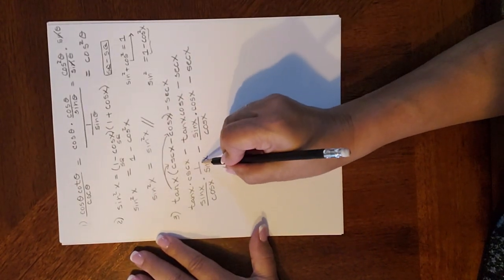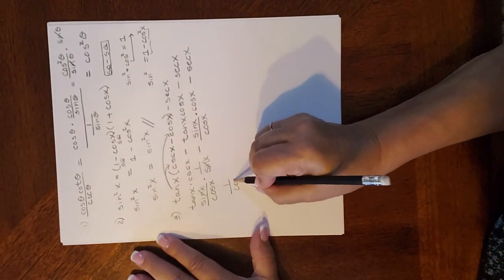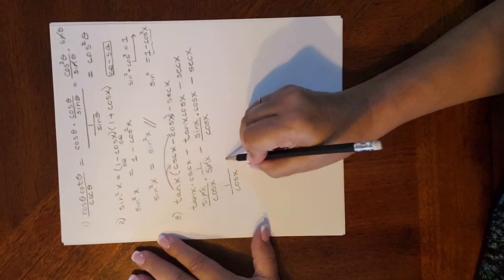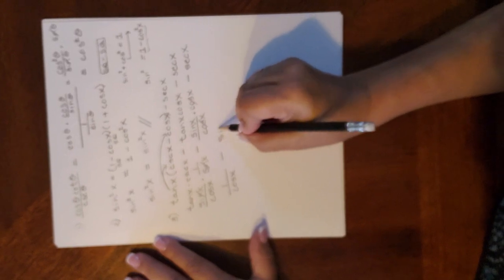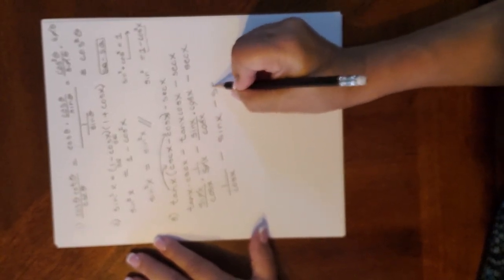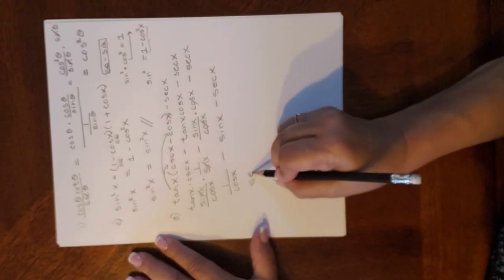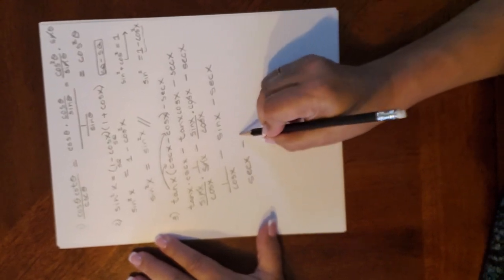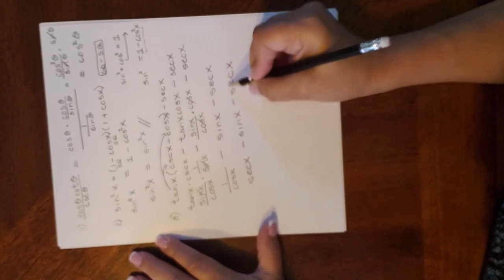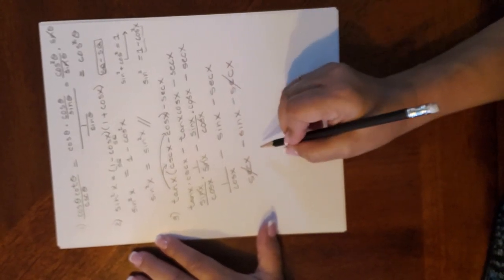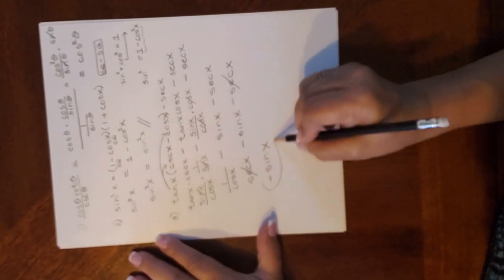Here I have several things canceling. Sine of x cancels, and I have 1 over cosine. Then here I have cosine canceling with cosine, which leaves sine of x, and a negative secant of x all the way on the right-hand side. 1 over cosine can be called secant of x. So it turns out that my first and third term cancel, leaving me with just negative sine of x as my final simplified answer.